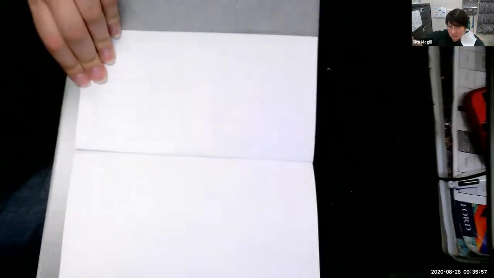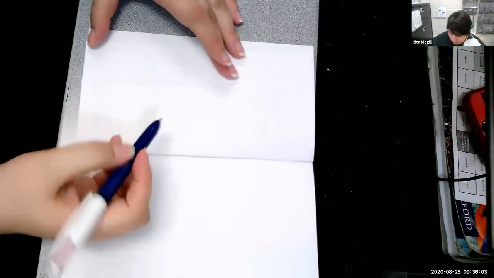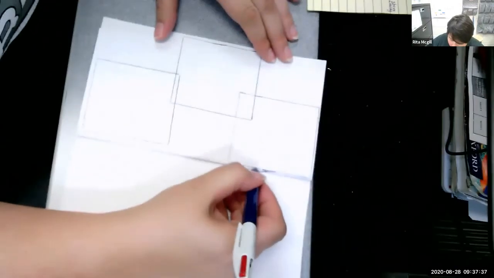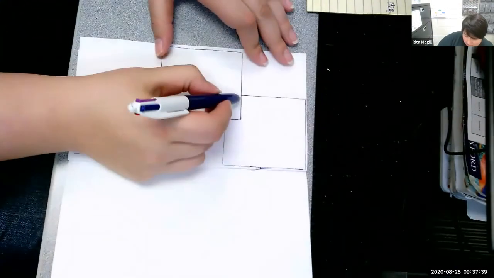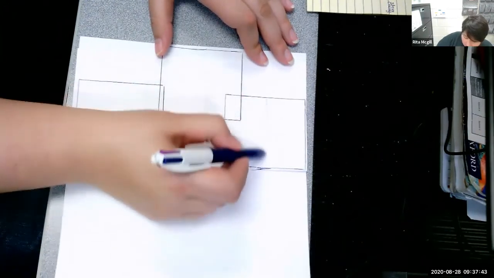So I'm going to want my 3, let me grab my pen here. Oh gosh, I'm going to do this free-handed. Okay, so there would be my 3 verb charts, and then I just keep going here.